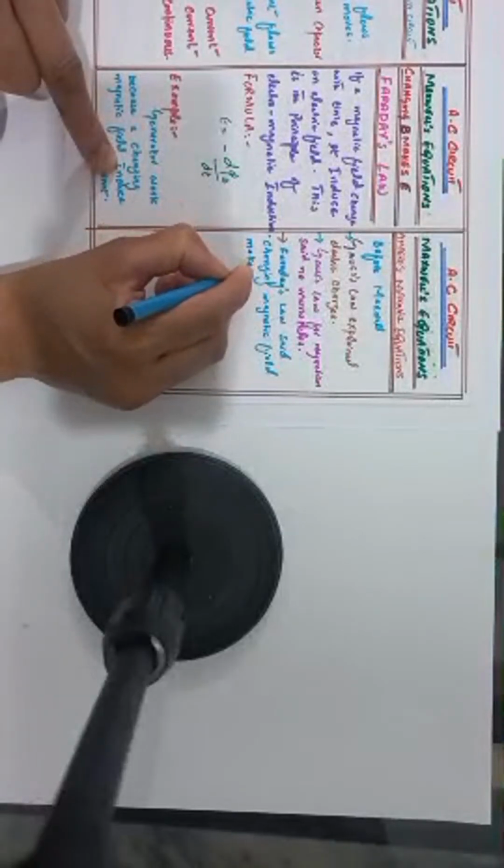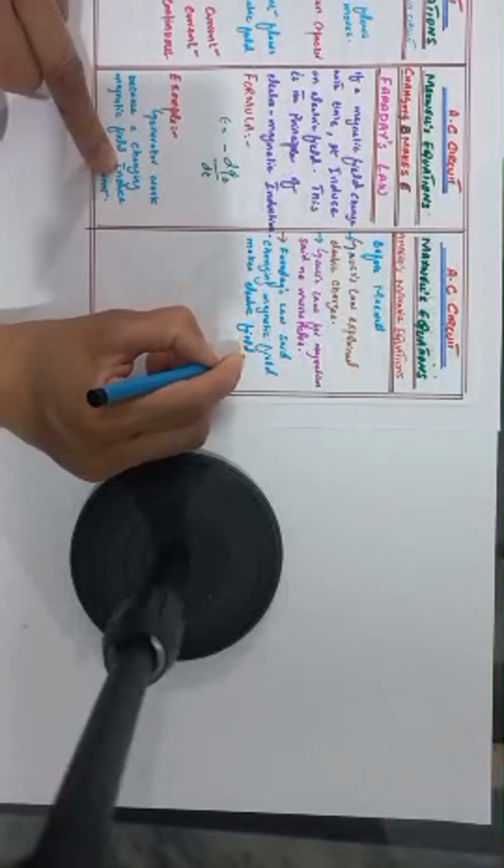So here we write that Faraday's law said a changing magnetic field makes an electric field. In the last, Maxwell changed Ampere's law.